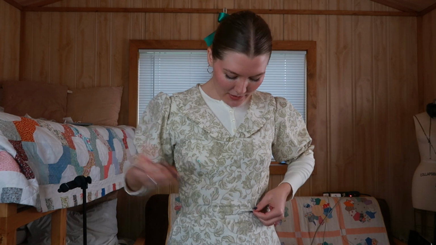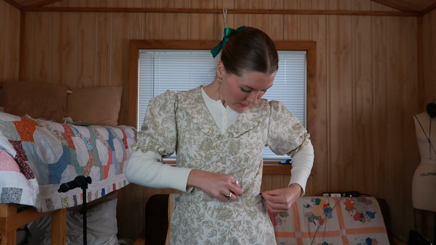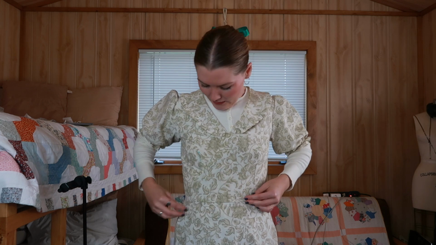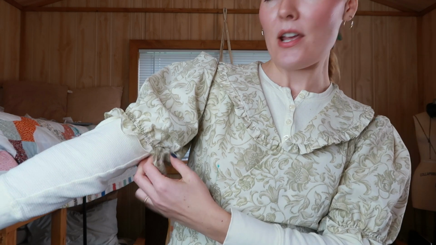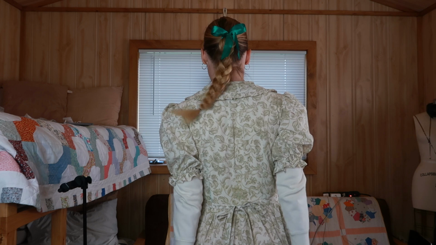I also think that I'm going to shorten the bodice a bit. For some reason on this dress form, the torso bodice part just seems way too long, so I think I still need to shorten it even more. I also adjusted how I did the end of the sleeves and did more of a ruffle, which I actually like a whole lot more. So there's that. Here's the back.